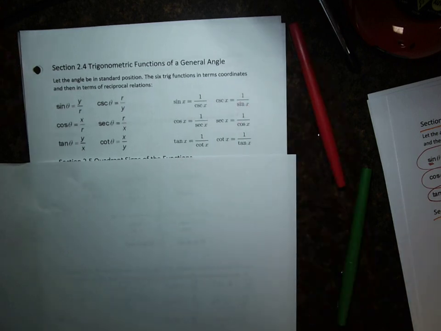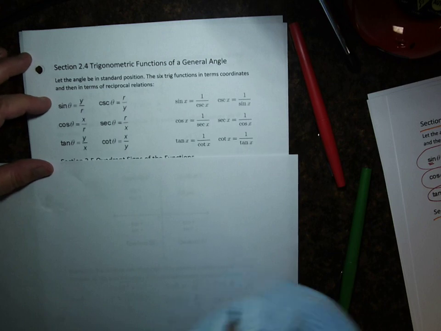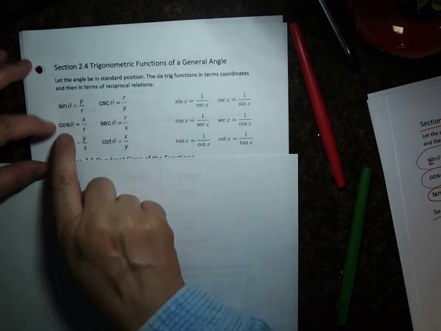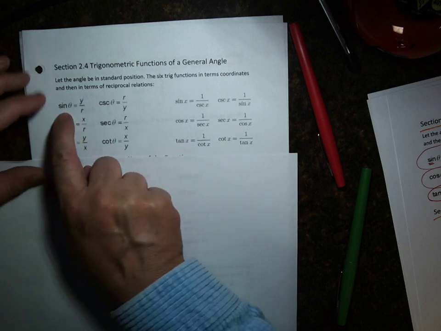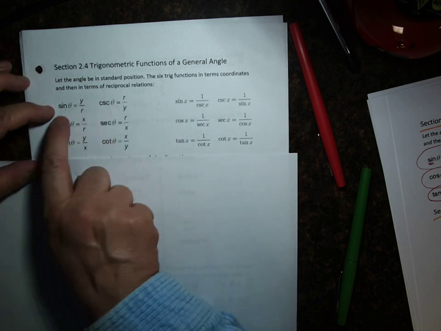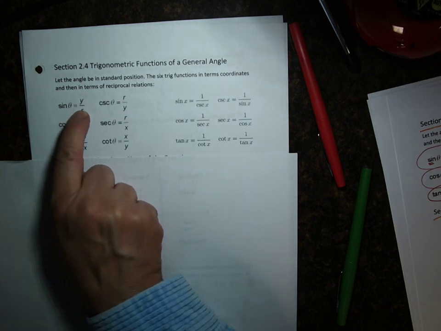Hello, we're actually doing trig today in trig. I guess we've been doing it all along. But we're going to look at these six trig functions: sine, cosine, and tangent, and the reciprocal functions. The reciprocal of sine is cosecant. You'll see that the sine can be figured out by taking the y over the r.